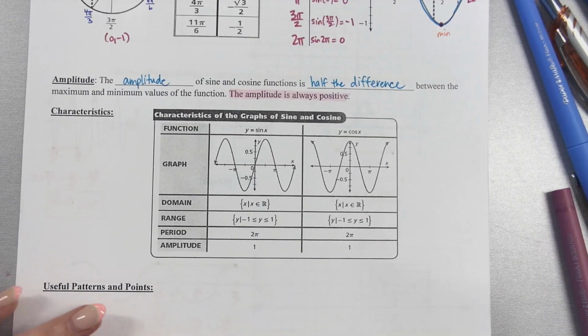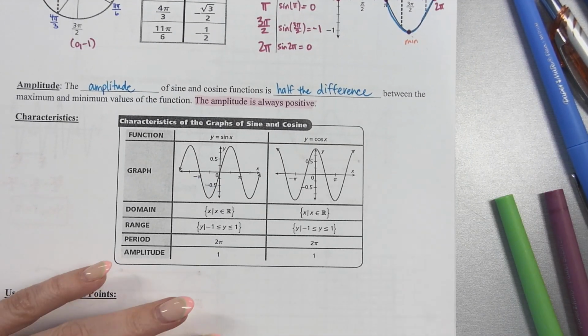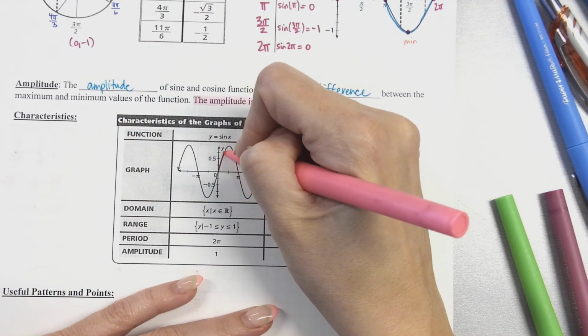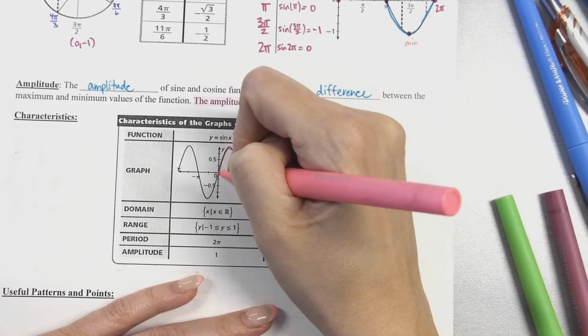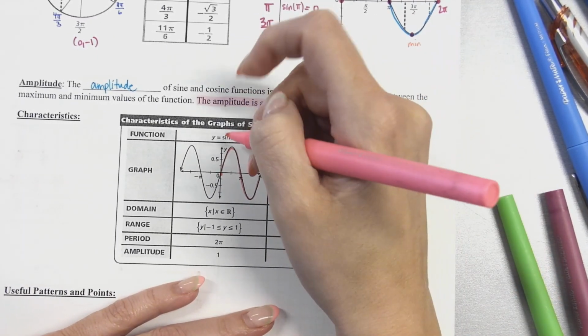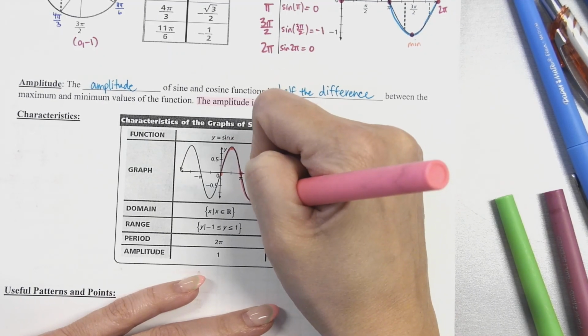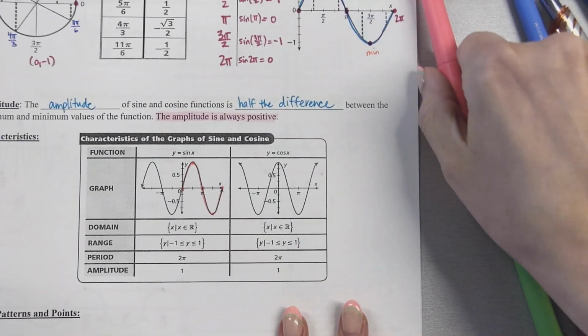So when you are graphing the sine function, just like we showed above, we're going to focus on these 5 points here. You have the x-intercept, the max, the x-intercept, the min, and then the x-intercept.